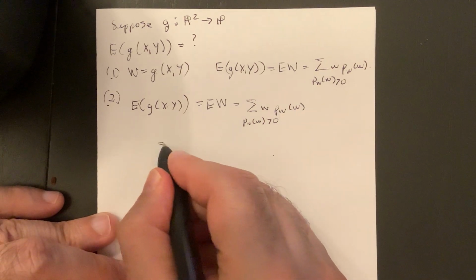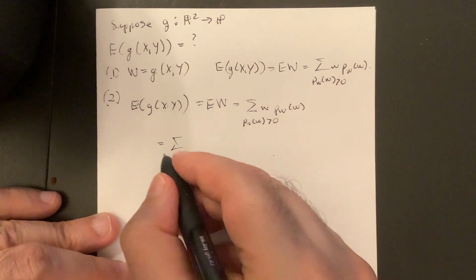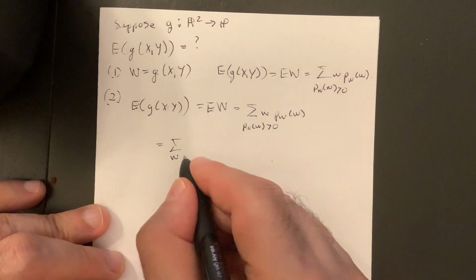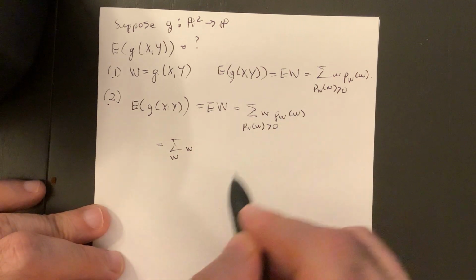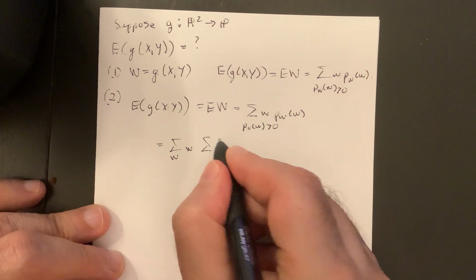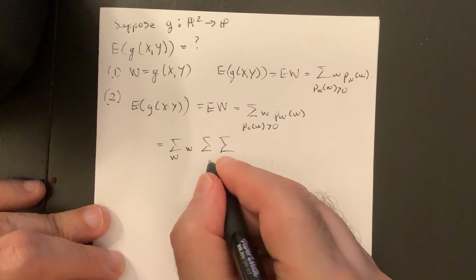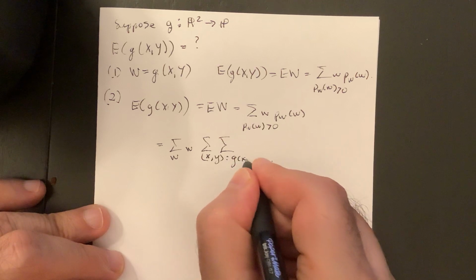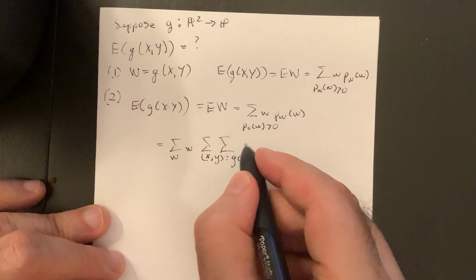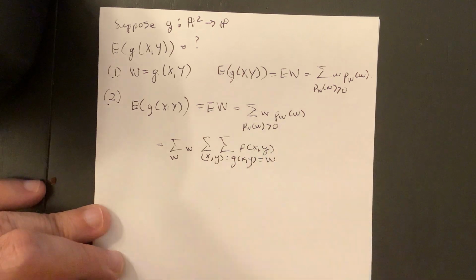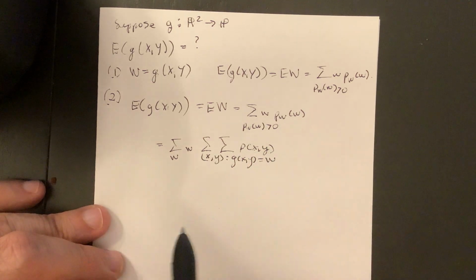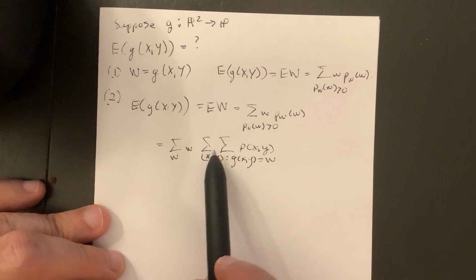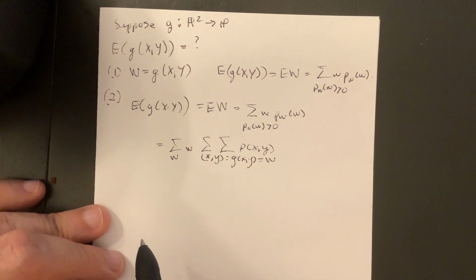So this is just equal to the sum over all possible w's that it could be, times w. And what's the probability big W is little w? Well, that's the sum over all x, y such that g(x, y) equals w, right? And then I would just sum p(x, y) over them. And that's p_W of w. I just go over all x, y where the function equals little w and sum the probability. So that gives me p_W at little w.